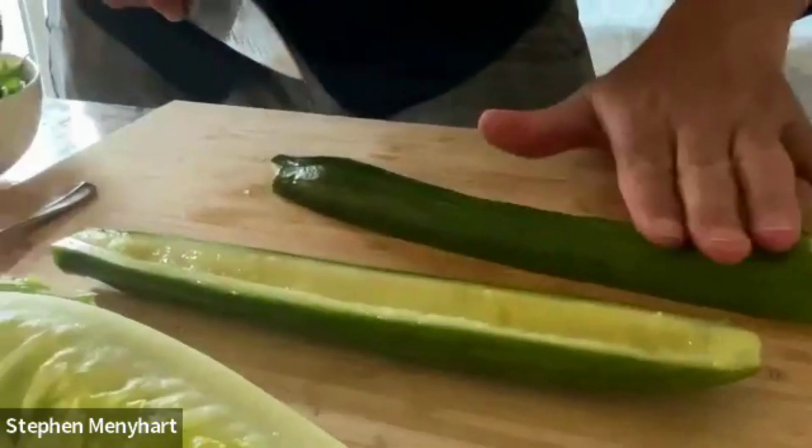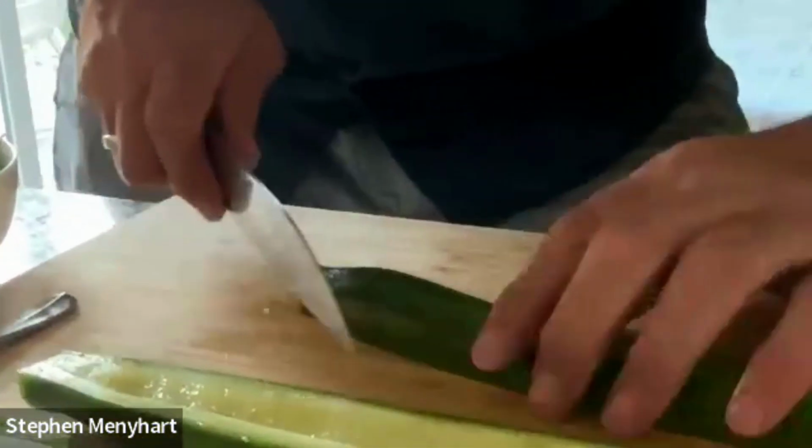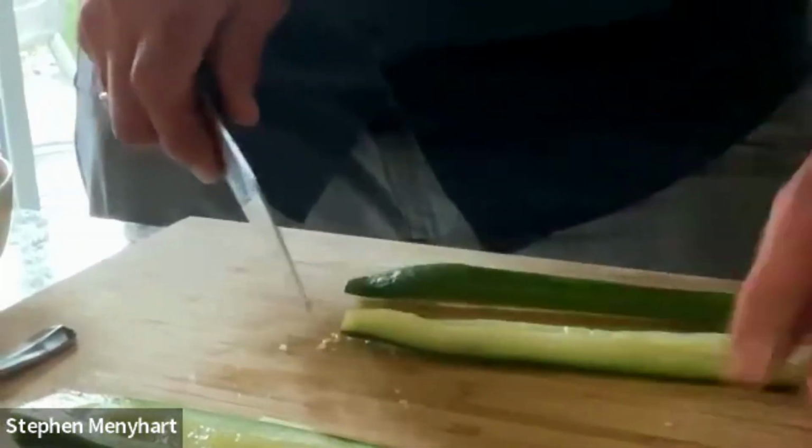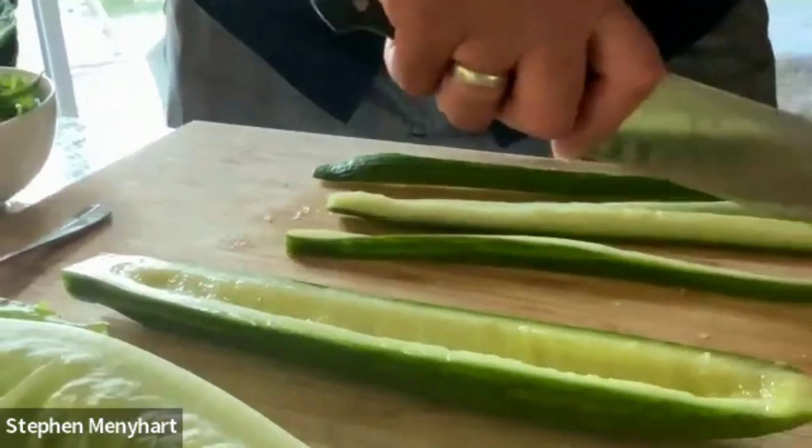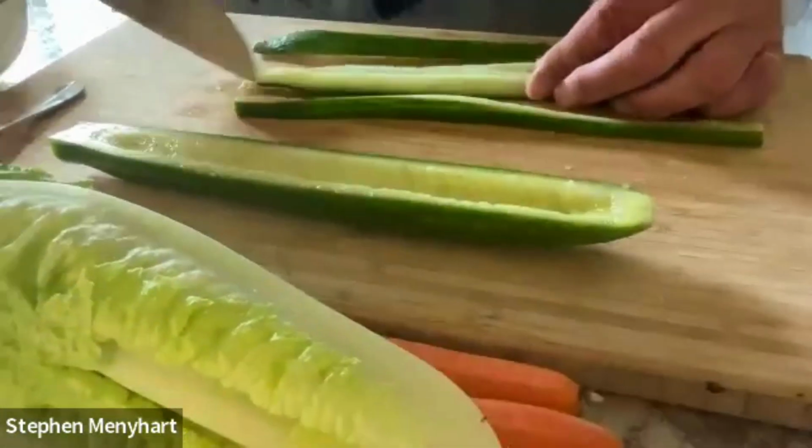So I'm cutting it just in thin strips this way. And then, as you can see, if they're a little thick, some are thicker than others, so I'm just going to cut some of these in half.